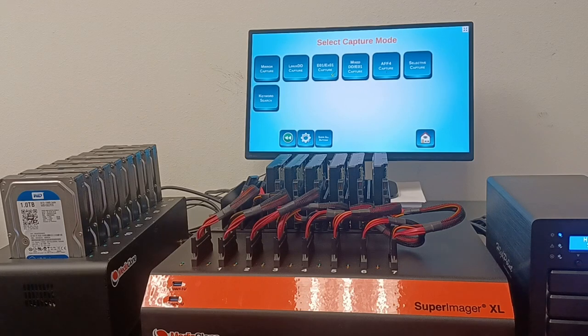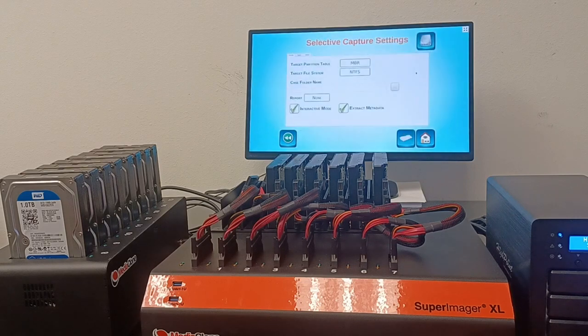AFF4 is similar to Linux DD. Selective capture is very important. You can do what's called triage, or capture files and folders from the network, from multiple cell phones like Android and iPhone very quickly, and view the data on the screen, and from network or from drive.